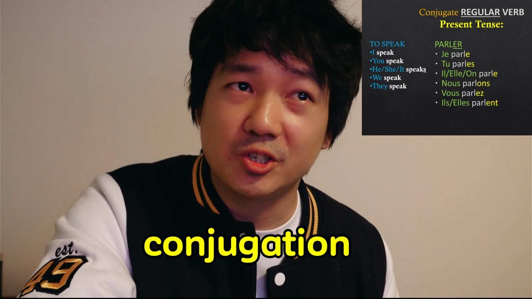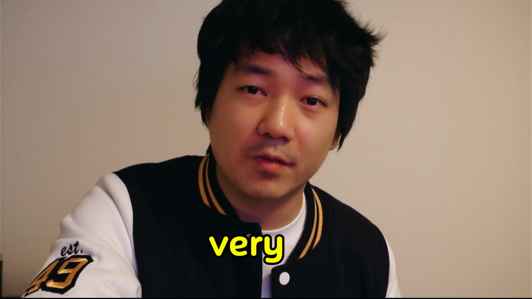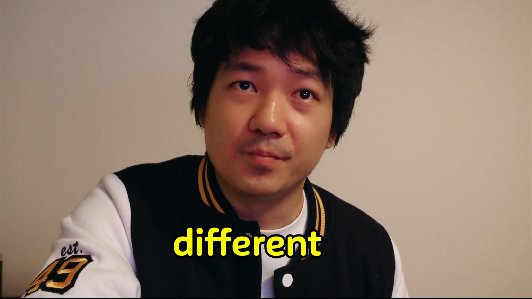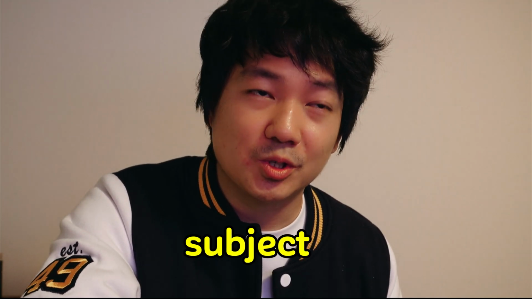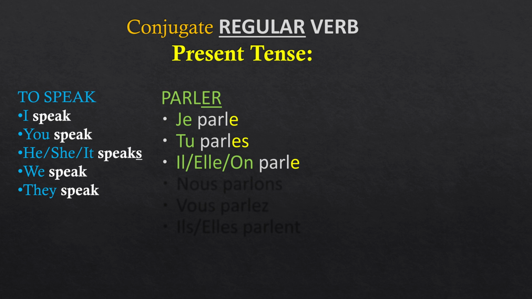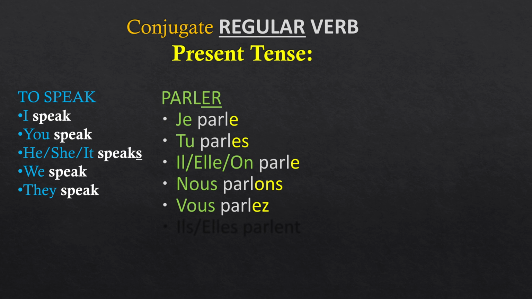You can see that the conjugation is actually very different from English. We actually have different endings according to the subject pronoun. So je parle, I repeat, ends with the e, tu parles ends with es, il, elle, and on, those three, end with the e. We have nous parlons, ons.